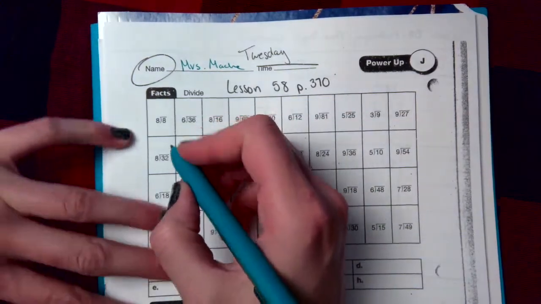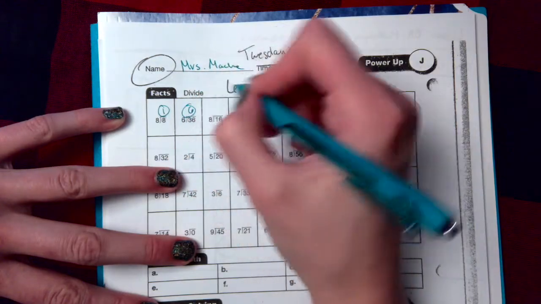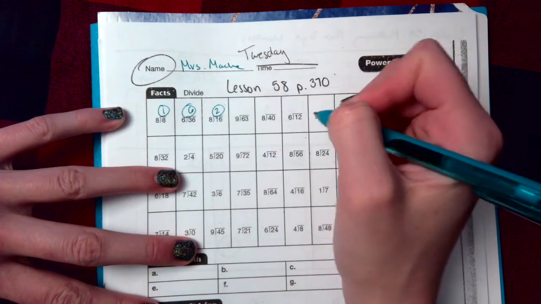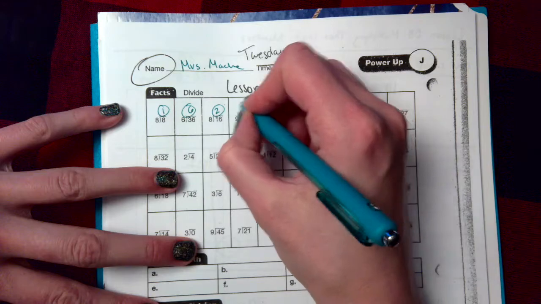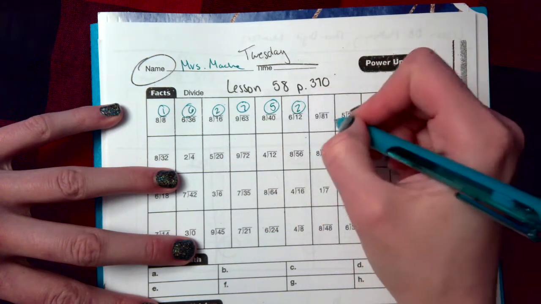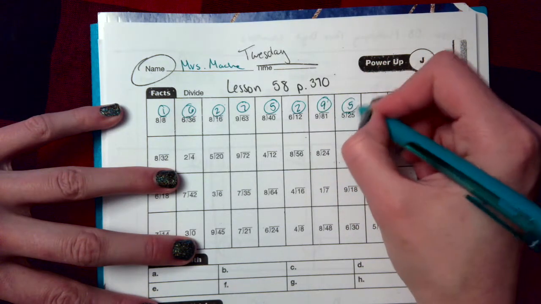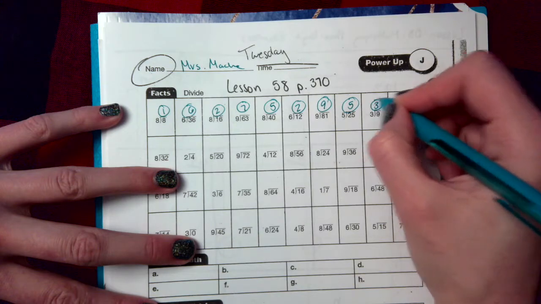First one. 8 divided by 8 is 1. 36 divided by 6 is 6. 16 divided by 8 is 2. 63 divided by 9 is 7. 40 divided by 8 is 5. 12 divided by 6 is 2. 81 divided by 9 is 9. 25 divided by 5 is 5. 9 divided by 3 is 3.